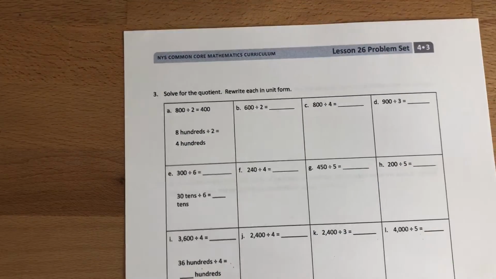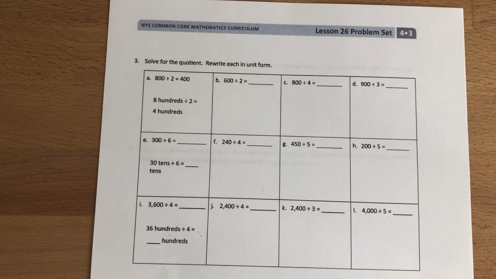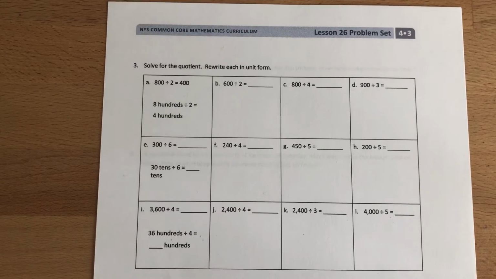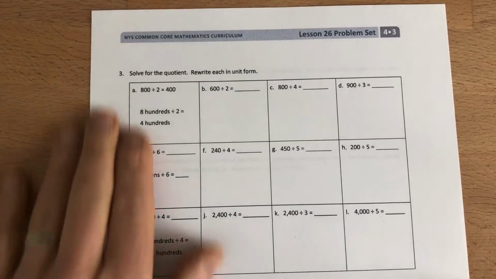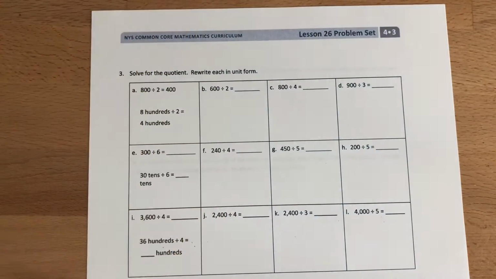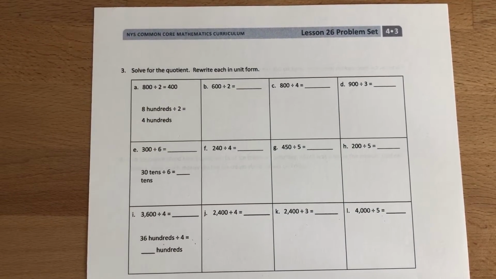It says solve for each quotient. Do you remember what a quotient is? Shout it out if you know. That's right. It's the answer to a division problem. Quotient's the answer to a division problem. So we're going to write each one in unit form. Rewrite each one in unit form. Okay, so we can do this. All right, so solve for each quotient.